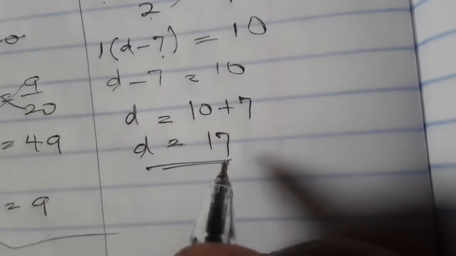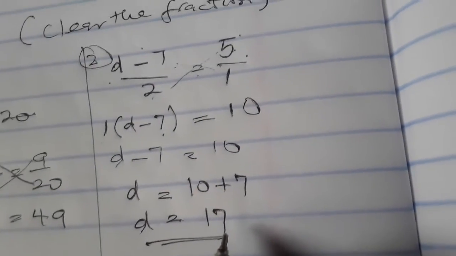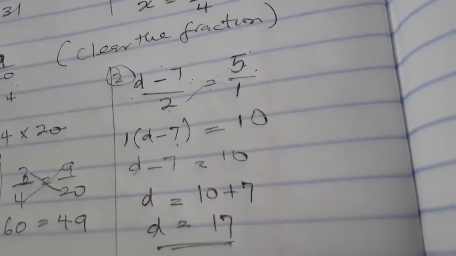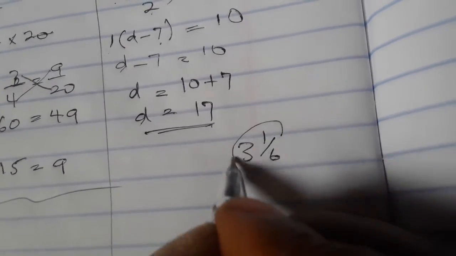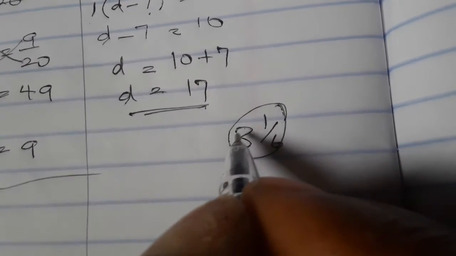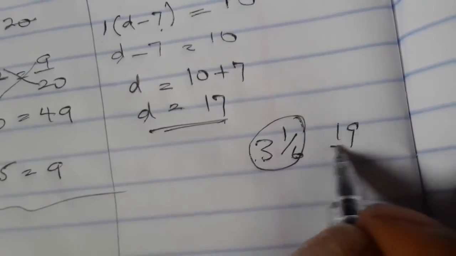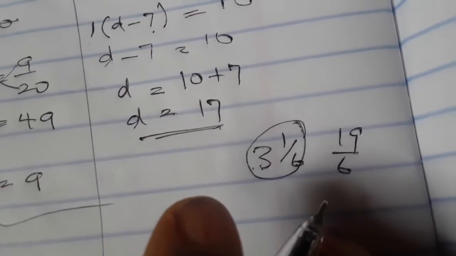It's not so tasking. Let me point out things that may seem a little confusing to you when you work. If you have a mixed fraction, let's say 3 and 1 over 6, it's easier for you to change it into an improper fraction. Just change it into an improper fraction before you move on. 3 times 6, 18, 19. So you have 19 over 6, and then it makes it easier for you to cross multiply.